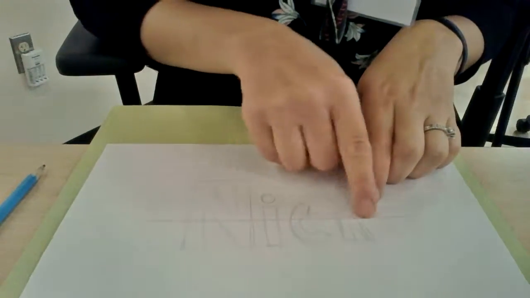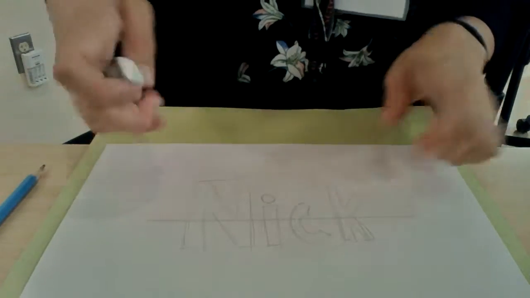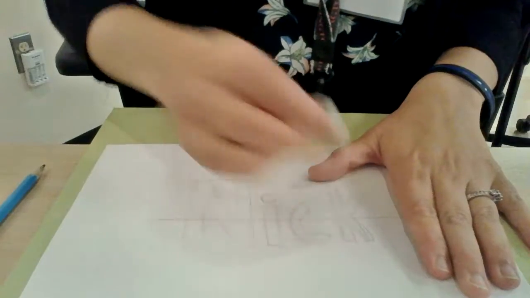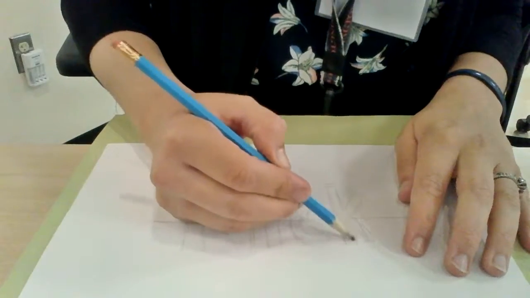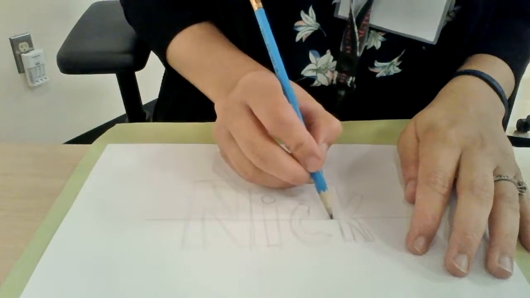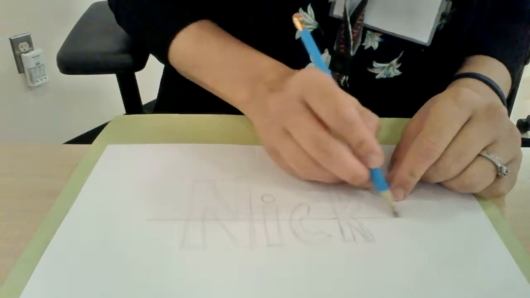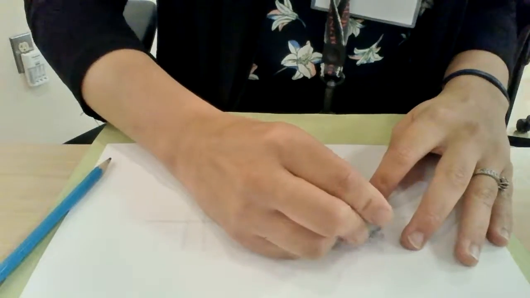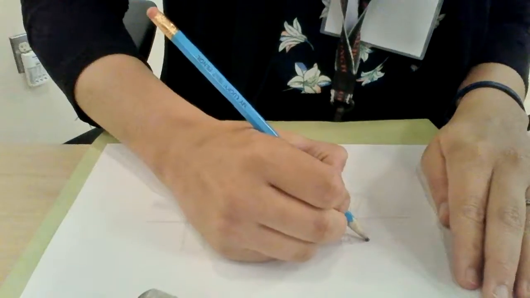Right now, the line is completely on top of the letters, so that's telling the viewer that it's sitting right on top. If I were to erase all of the overlapped parts, it would look like it was completely behind. And you don't want either scenario. You don't want it to look like it's completely behind, but you also don't want it to look like it's completely on top. So to create that balance, pick one letter. I happen to be starting back here, and you'll alternate. You'll go every other with erasing.